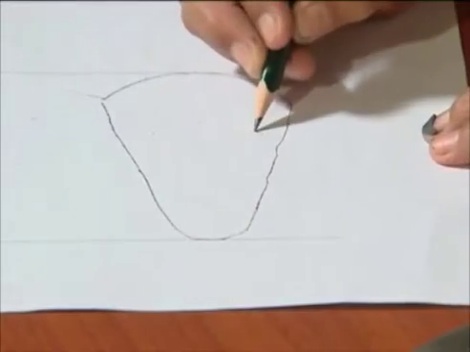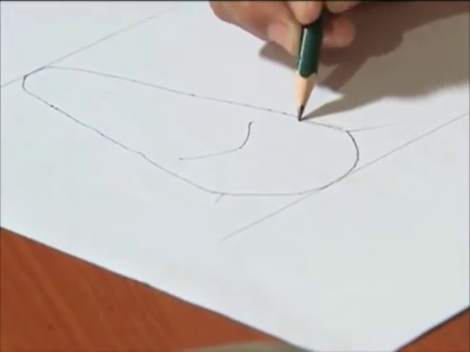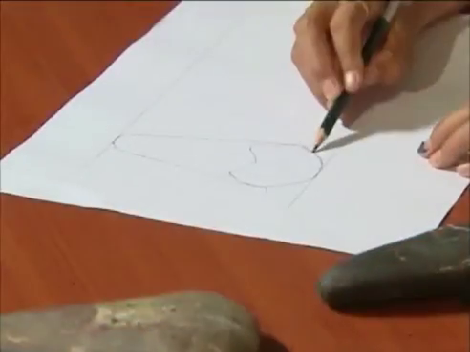Now we can join the dots. Then we can start shading.